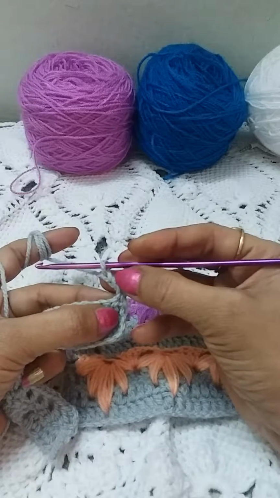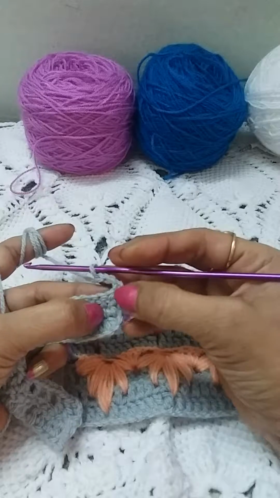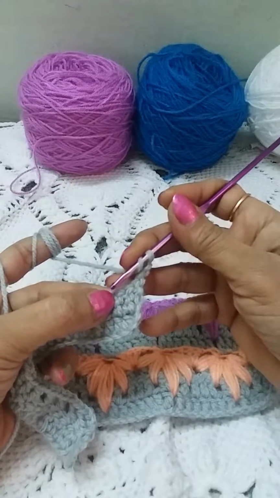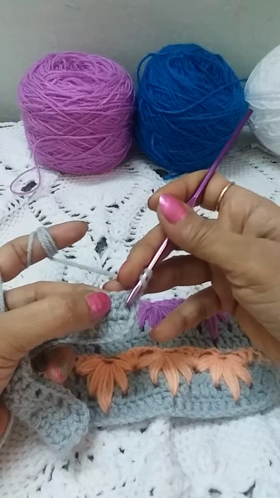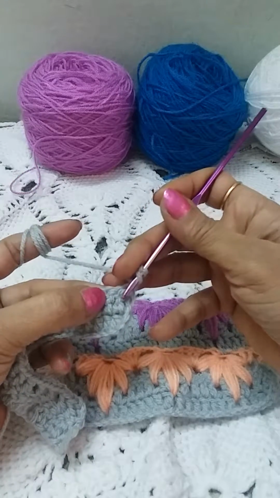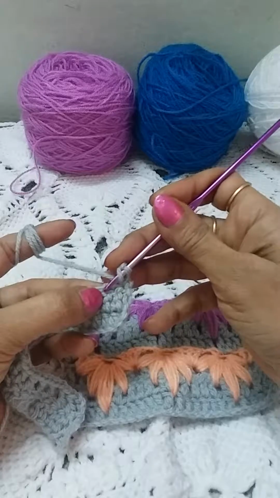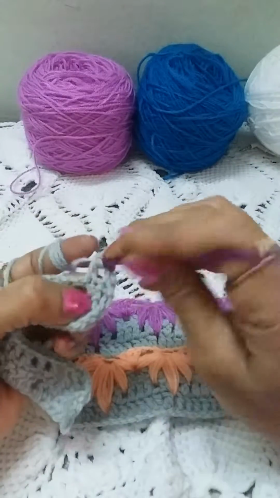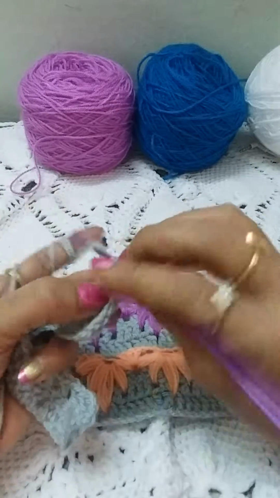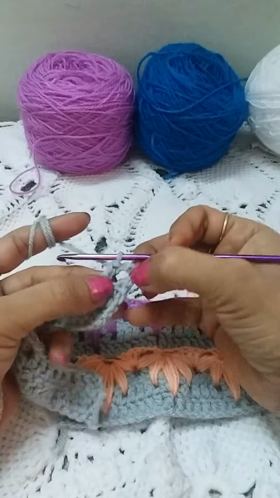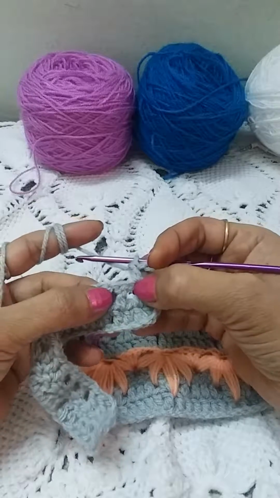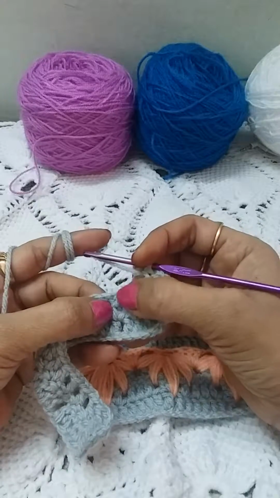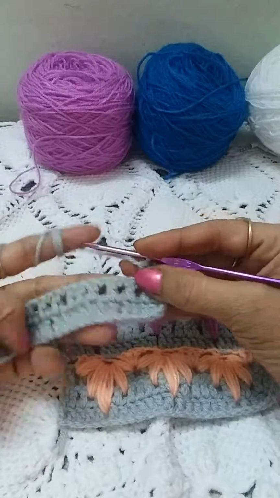After this 3 chain is a DC, so we are skipping this next one and inserting in the third DC of the previous row. This chain, first DC and third DC, like this. So this is our first window. Now every time we are making a chain and a DC, chain and a DC. Like this we will complete this row.